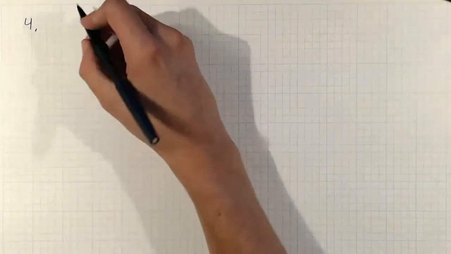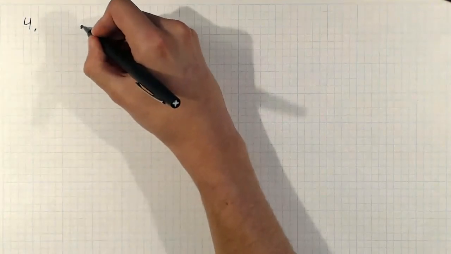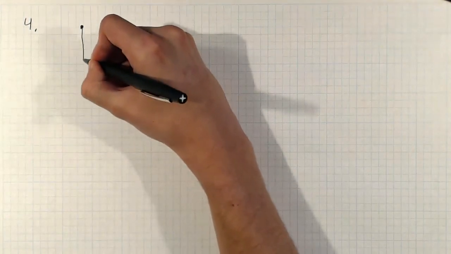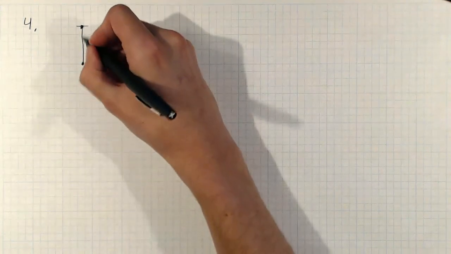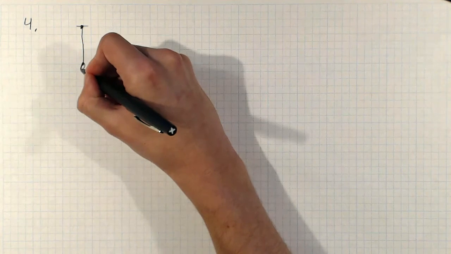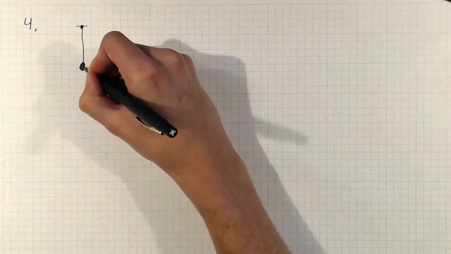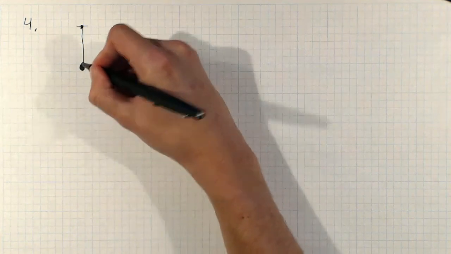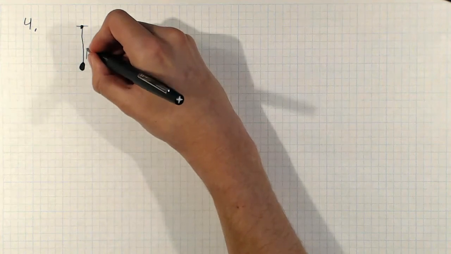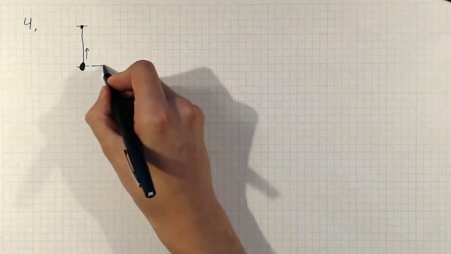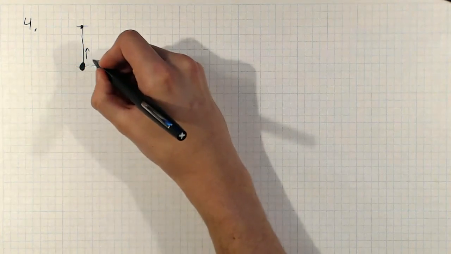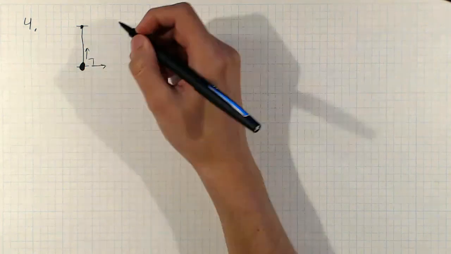Explain your answers. So first we're going to draw a little diagram of a pendulum. If the pendulum is at the bottom of its arc, here's the top, here's the string, and here's the little pendulum bob on the bottom. The tension in the string is pulling it upwards, but the motion of the pendulum at this point is to the right, which makes a right angle.